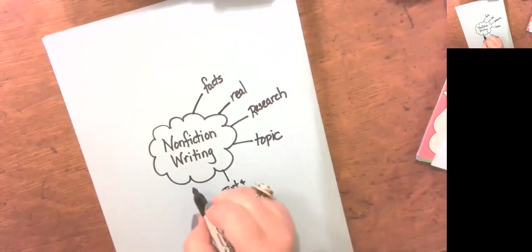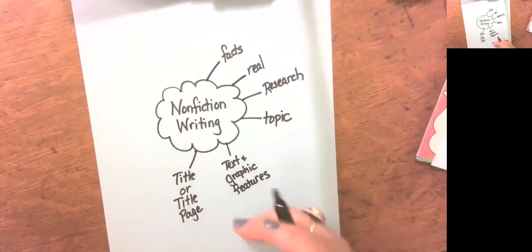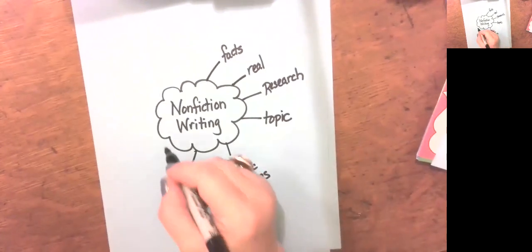Text and graphic features such as a title of a book or an article, or a title page of a book, helps the reader know what the topic of that book is, what that book is all about.